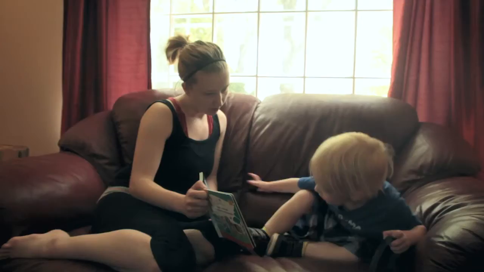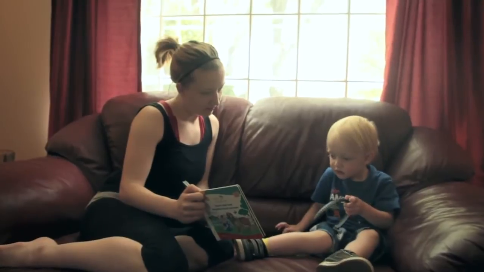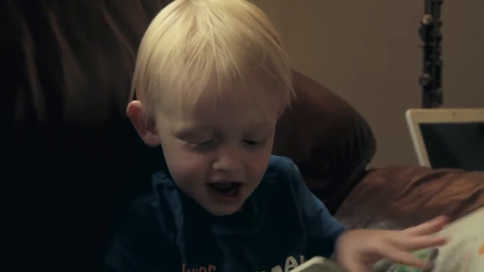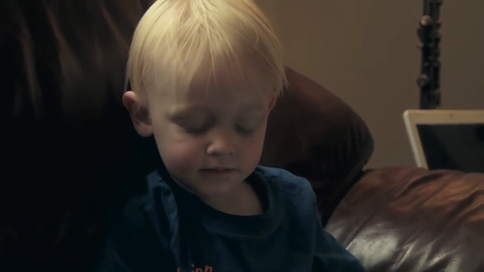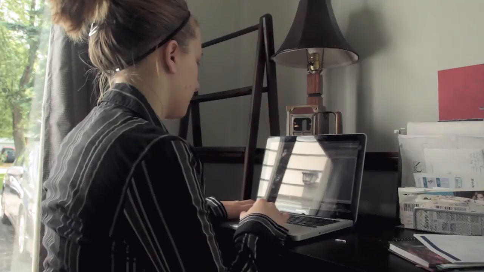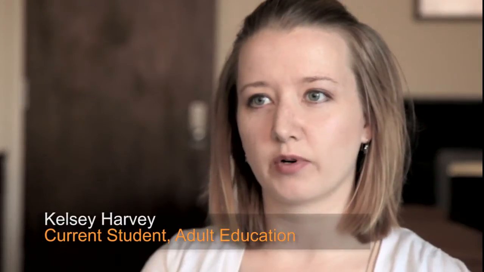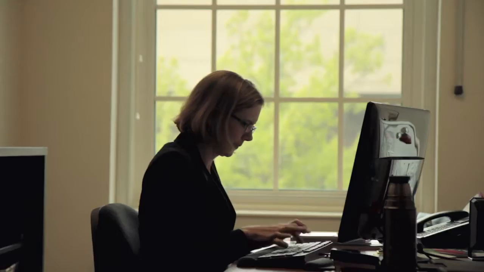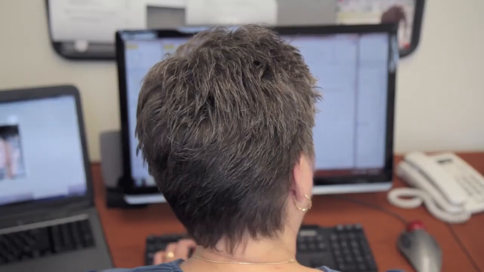If I were in a program that was more structured, I don't think I would have been able to make it through selling my house, cleaning my house, keeping it spotless with a dog, 2 cats, and a 2-year-old at home, while also working and going to school. So the flexibility of the program was definitely instrumental to keeping my sanity through that hectic time. The professors were all accessible by phone or email or text message.